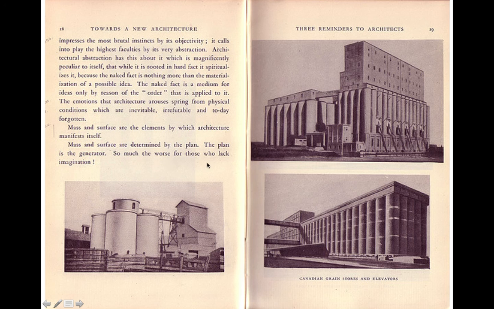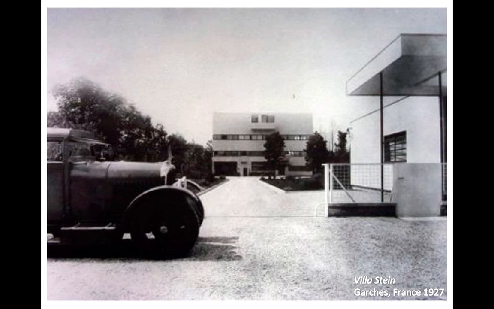So form is determined by the plan, which I think hints at his love for and fundamental appreciation for interior space. And Le Corbusier is a master of interior space. I'm sure you learned this with Villa Savoye, but we'll look at that in a little bit. His respect for and understanding of how to create an organized plan that then manifests itself three-dimensionally with mass and surface is masterful. And this is one of the reasons why you study him and why we look at his work so closely. Okay.